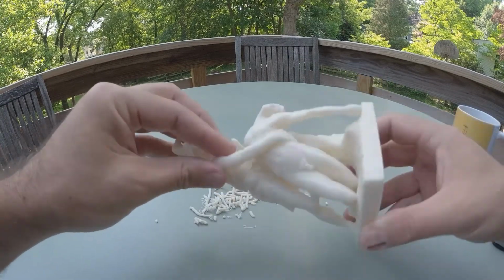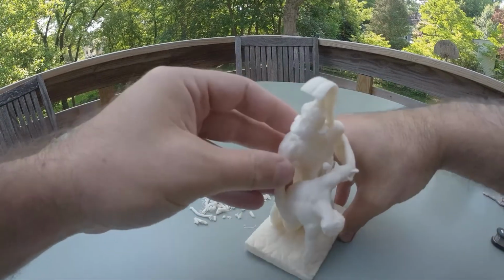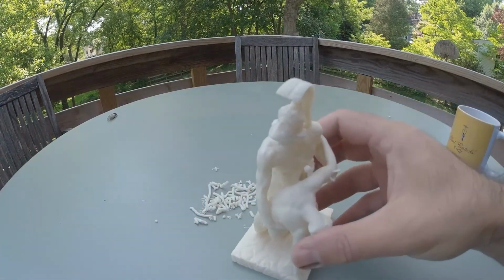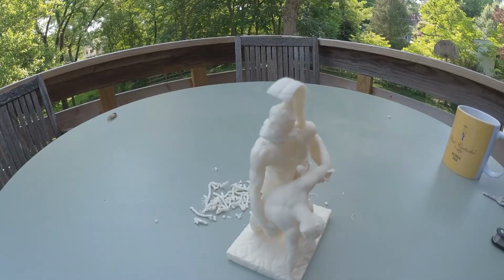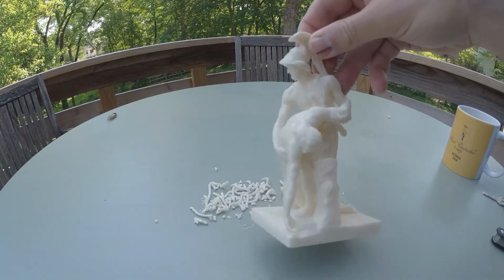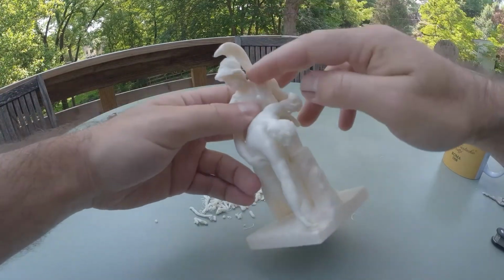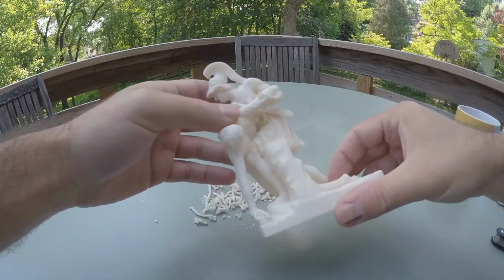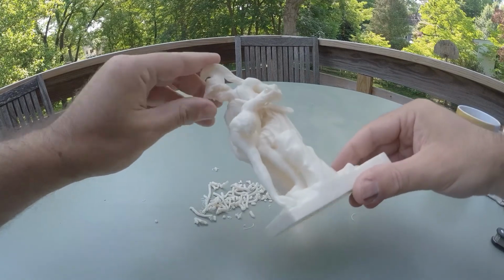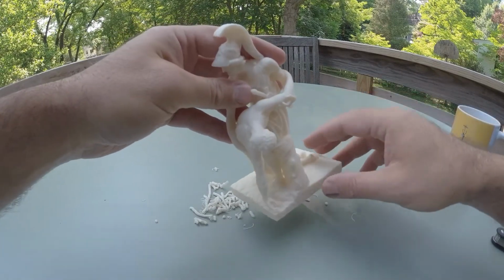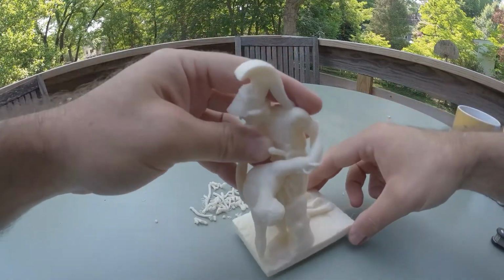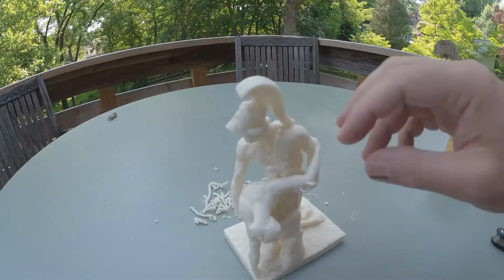As I said earlier, this is the Pasquino group, which shows an event from the Trojan War. It's Menelaus, the guy in armor here is either Menelaus or Odysseus, carrying the dead body of Patroclus from the battlefield.